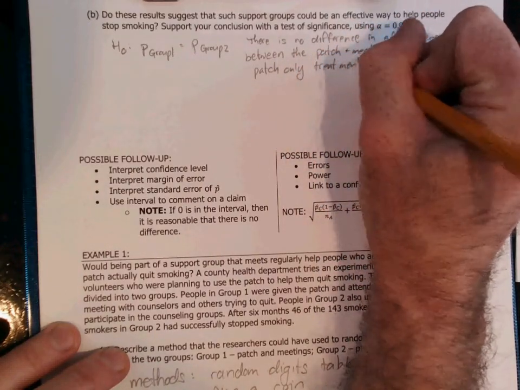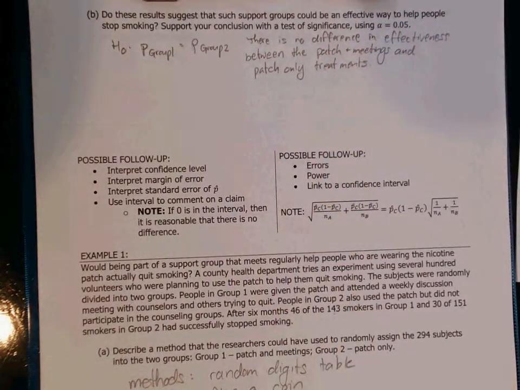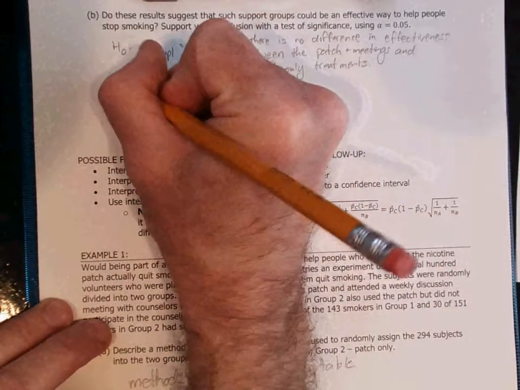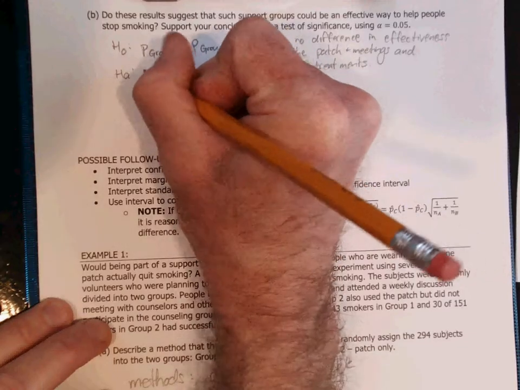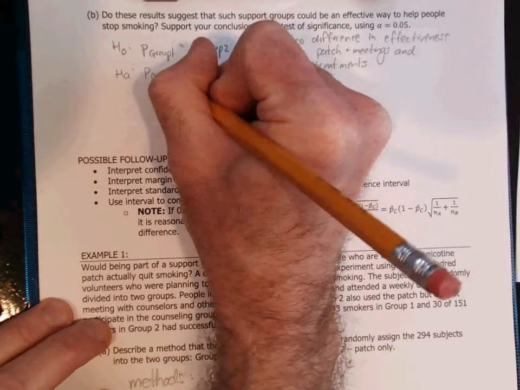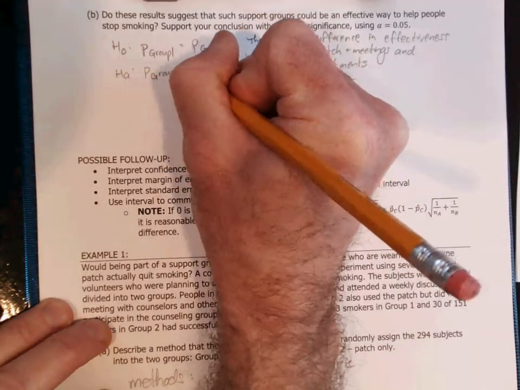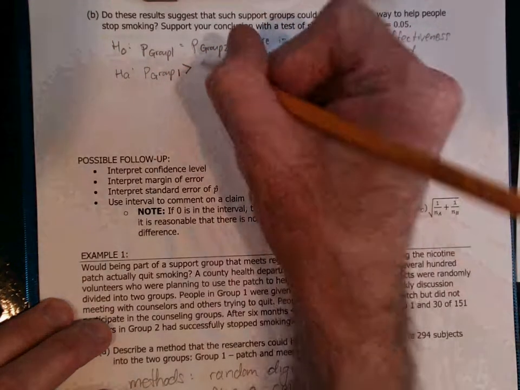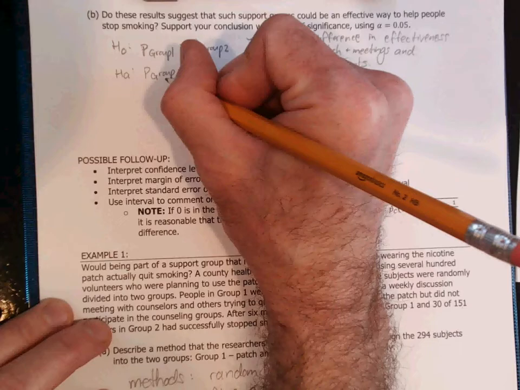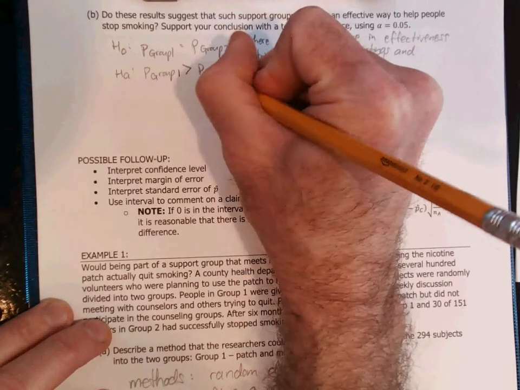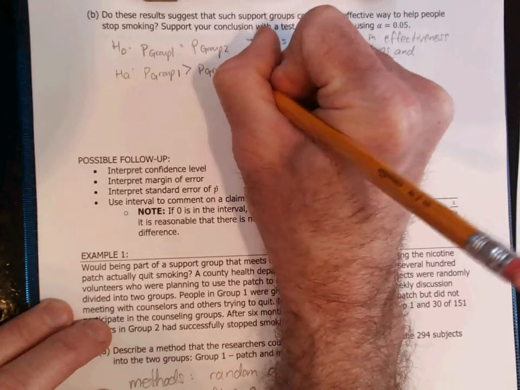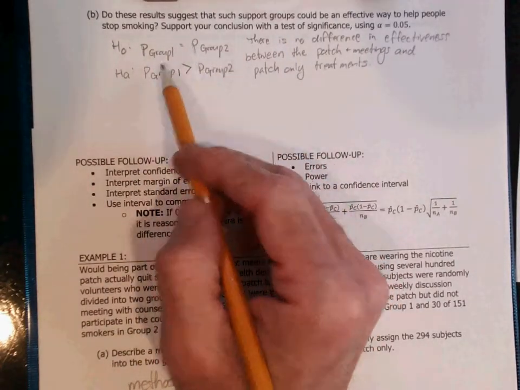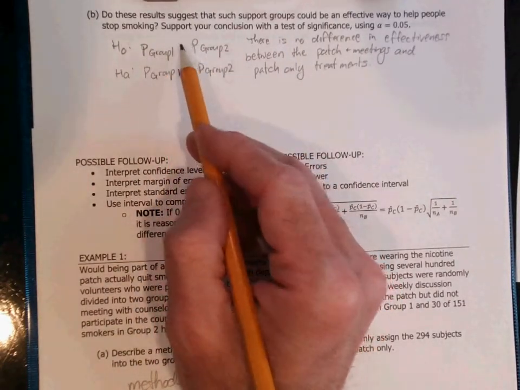Now they're looking to see, they believe that the proportion of people who stop smoking in group 1 is going to be greater than, so that would be patch plus meeting is greater than the proportion with group 2. Take note really quick, the hypotheses are the same on the right and on the left, equality in the null hypothesis and a greater than for the alternate.